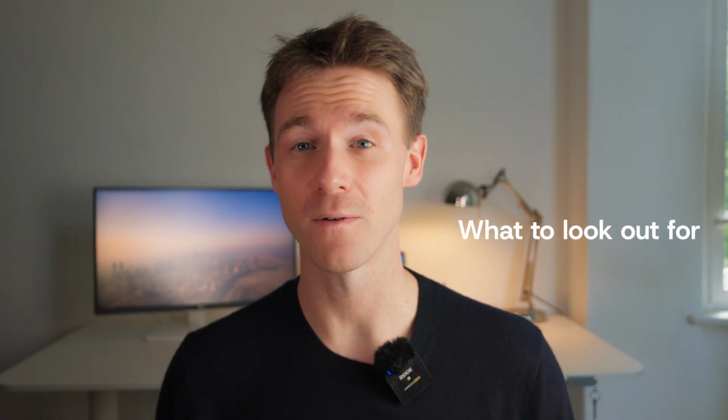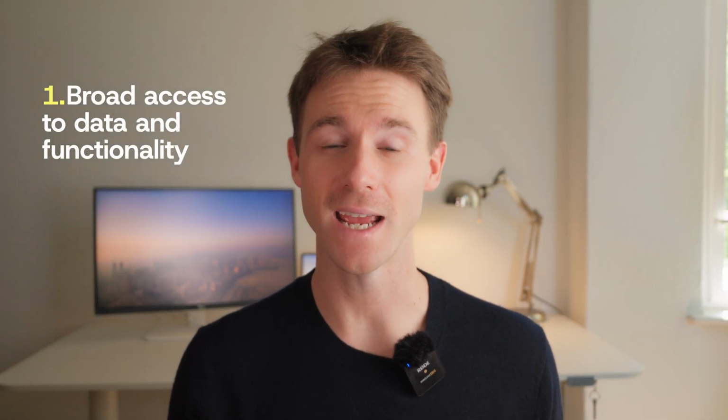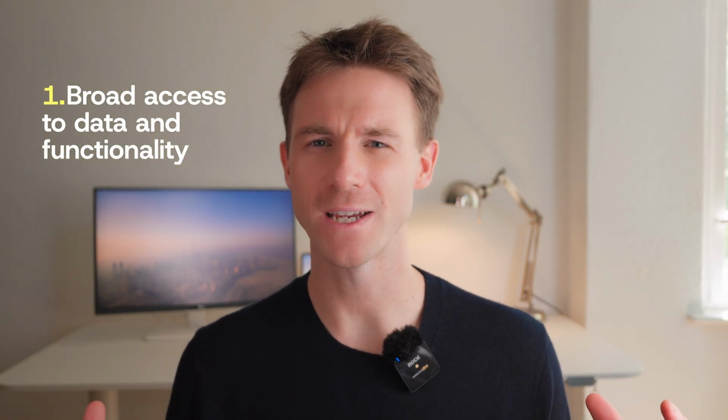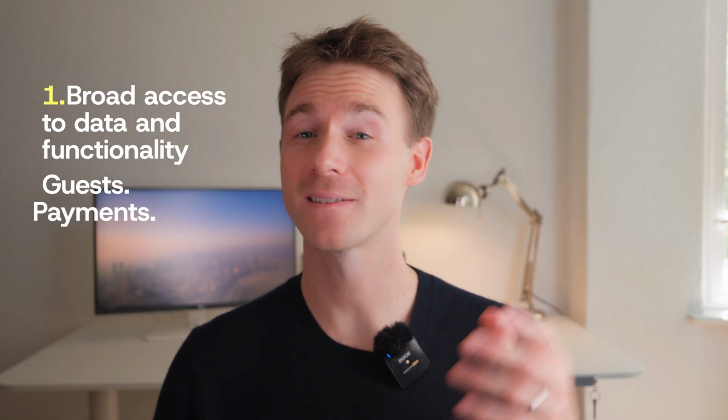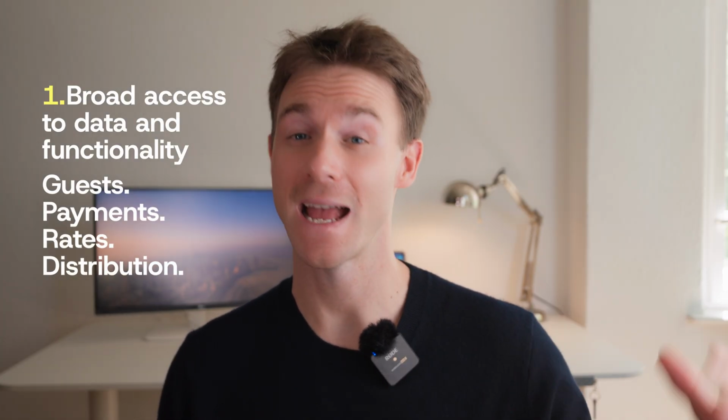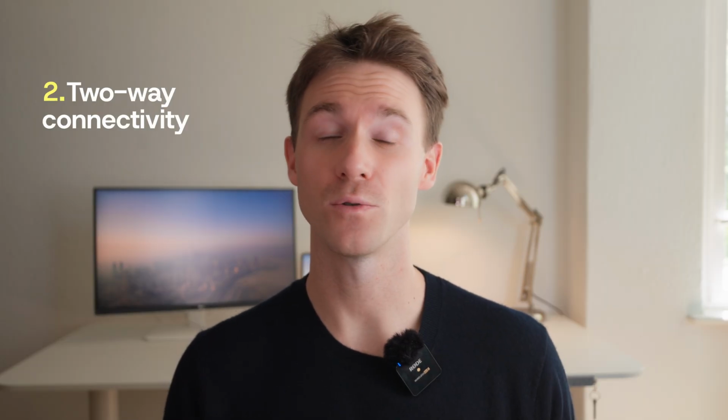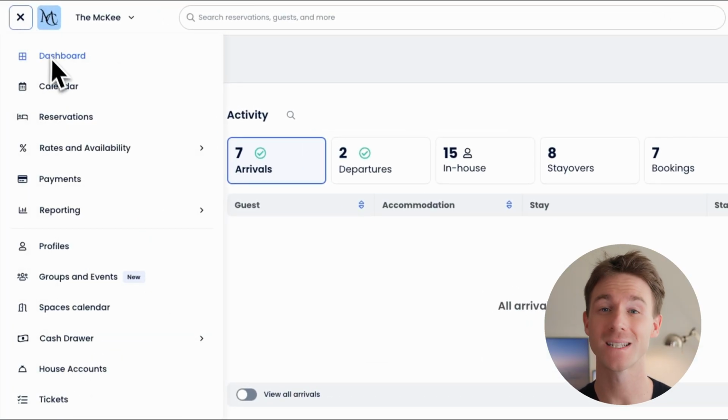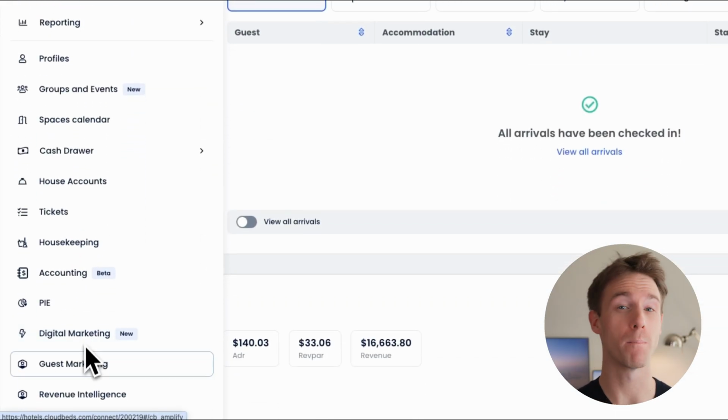Now here's what to look out for. If you're evaluating a PMS, a property management system, or wondering how open your current platform really is, here are a few things to look out for. First, broad access to data and functionality. Not just reservations, but guests, payments, rates, distribution, and more. Second is two-way connectivity. Some platforms let tools read data, but not write back. That creates one-way workflows that still require a lot of manual work. The best integrations work both ways.